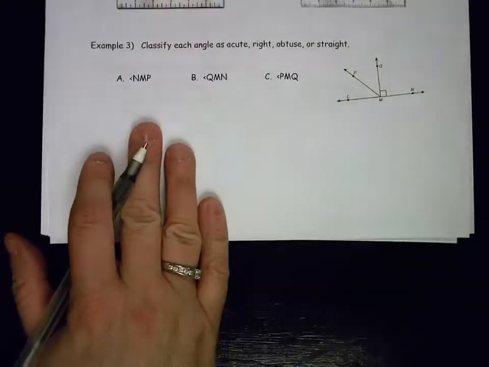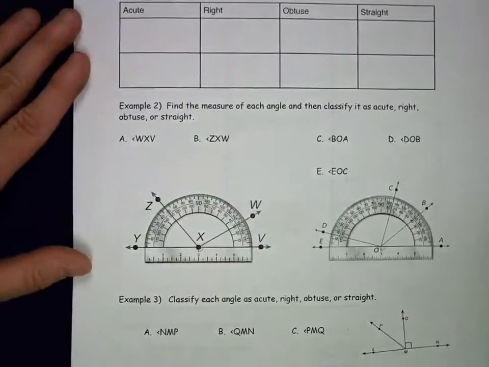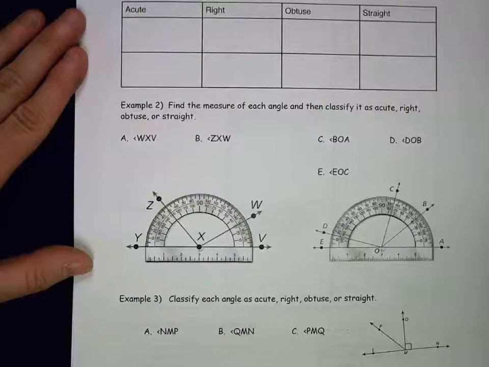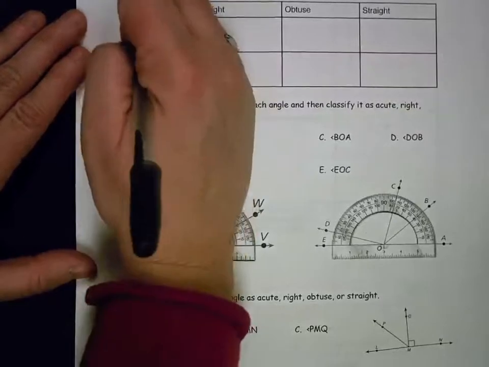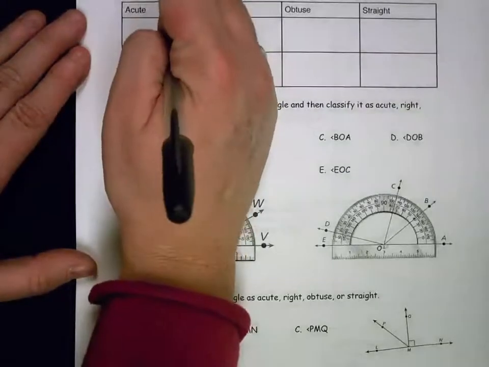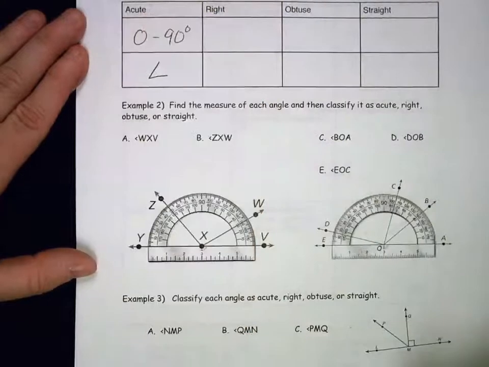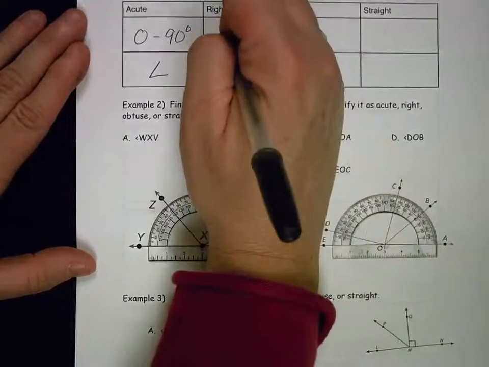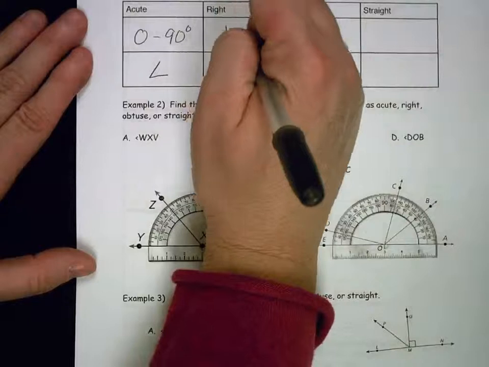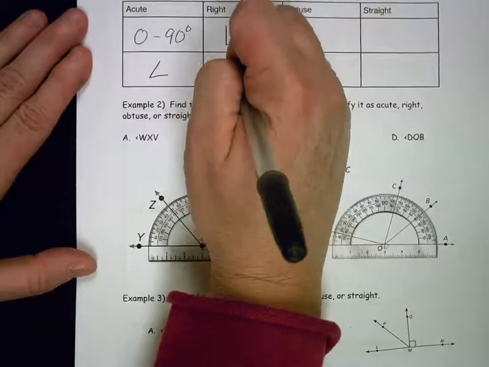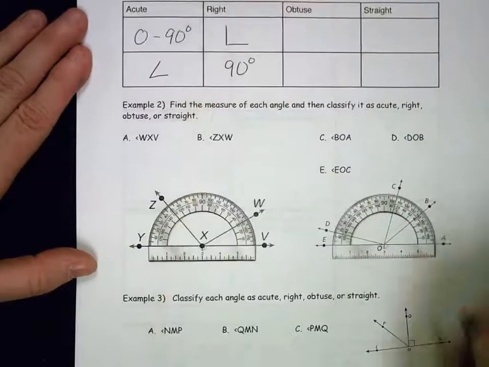At the top of the next page, we have definitions: acute, right, obtuse, and straight. And you've probably seen the first three before. An acute angle is between 0 and 90 degrees. A right angle is exactly 90 degrees.